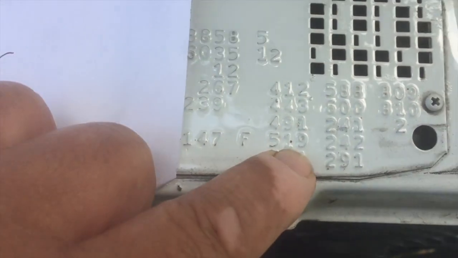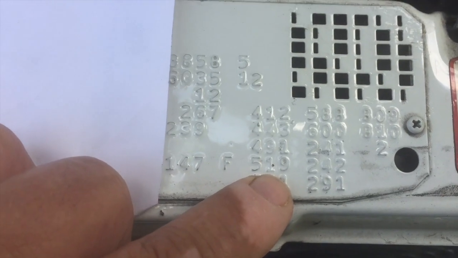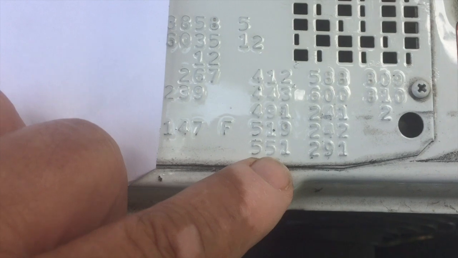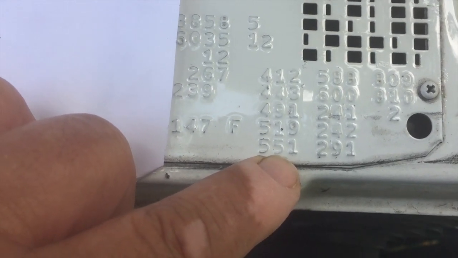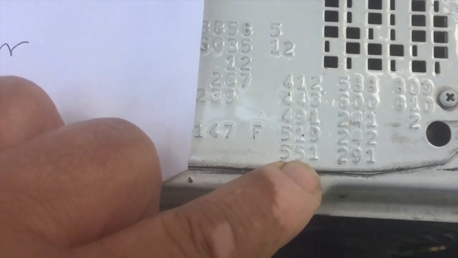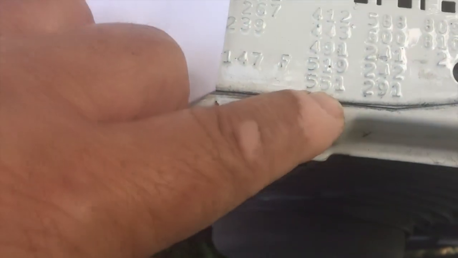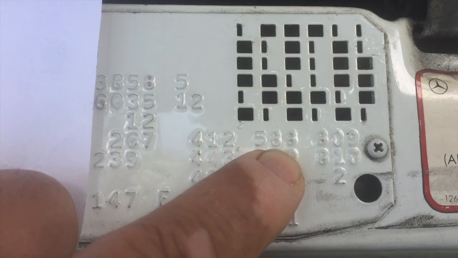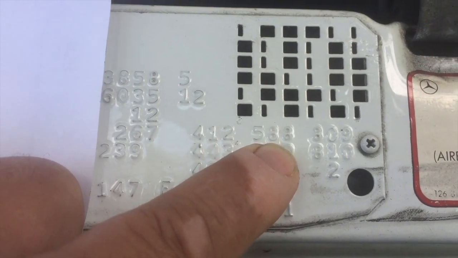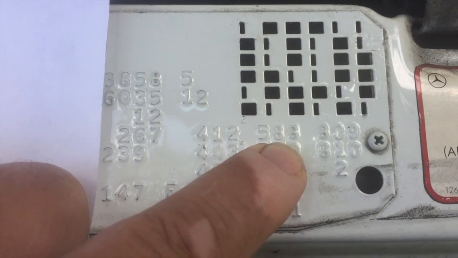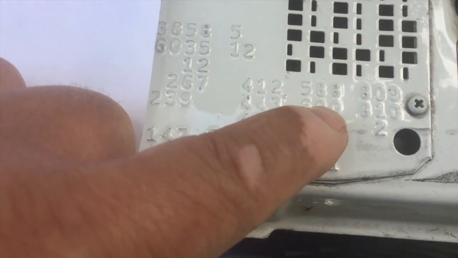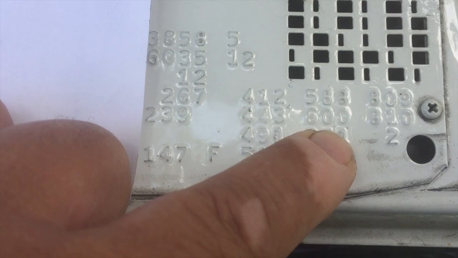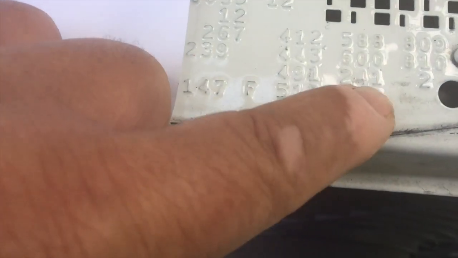The 519 is a Becker radio, the Mexico with cassette. 551 is the anti-theft system that's installed here. The 588 code is for the automatic climate control unit with power windows, and the 600 is the headlamp washer system.